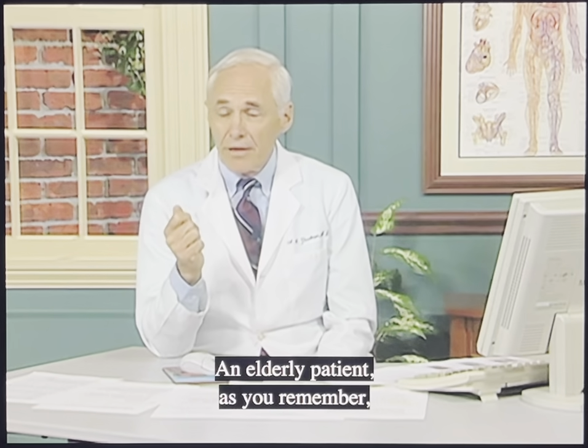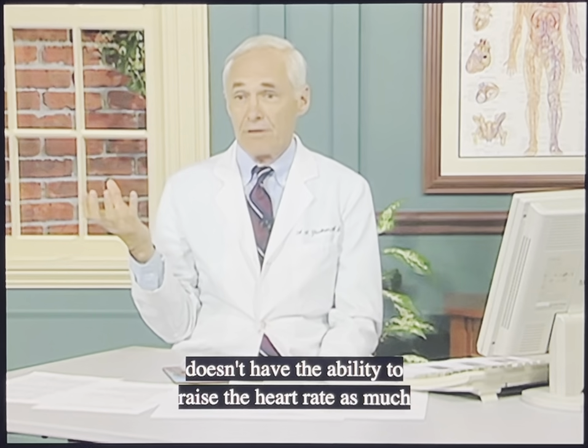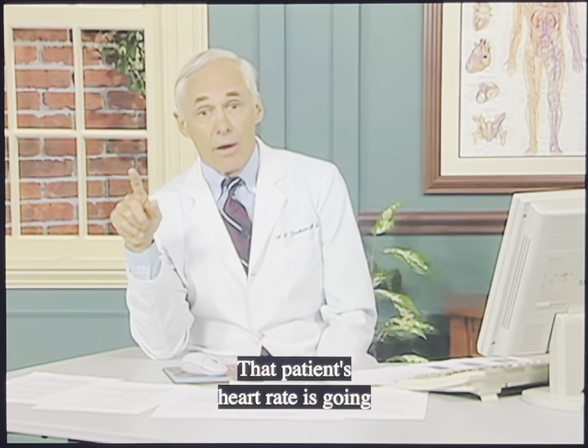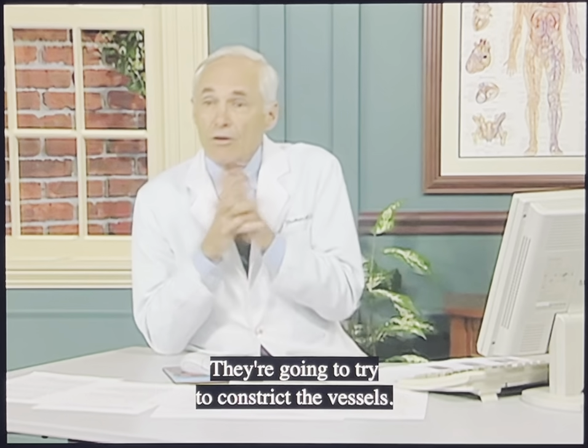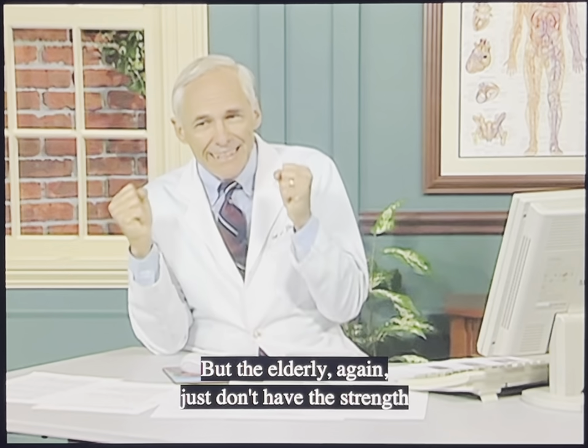An elderly patient, as you remember, doesn't have the ability to raise the heart rate as much as a young, healthy person. That patient's heart rate is going to go up as much as it can to try to maintain the pressure head in this now partially empty tank. They're going to try to constrict the vessels, but the elderly, again, just don't have the strength in the muscles of the vessels to give it that kind of support. That patient isn't going to be a big problem.